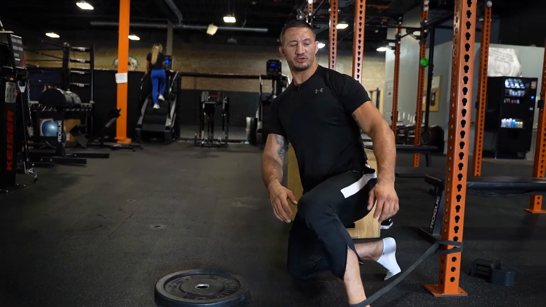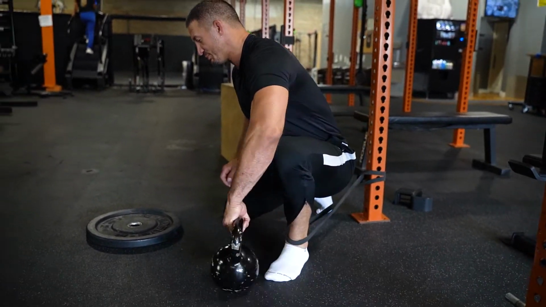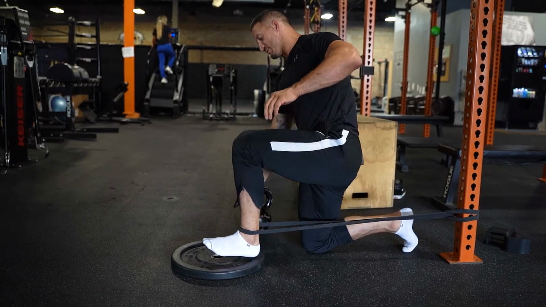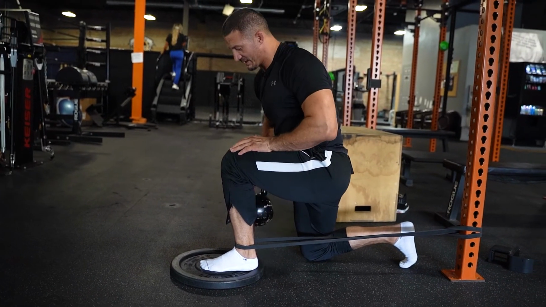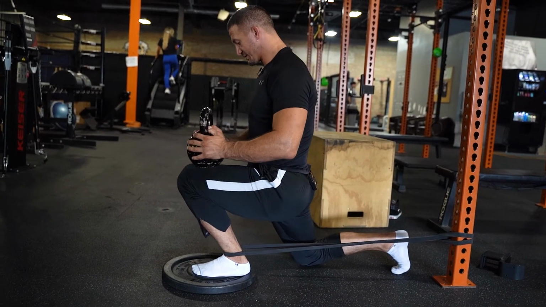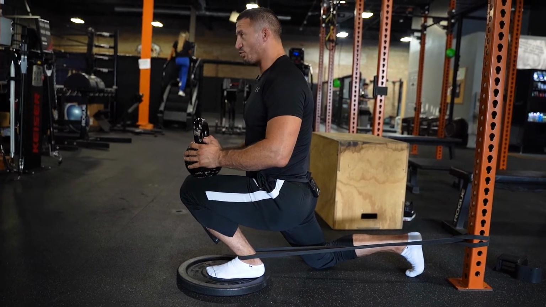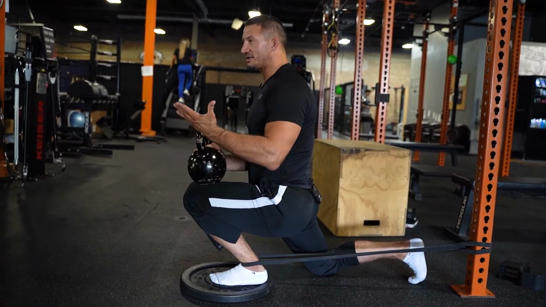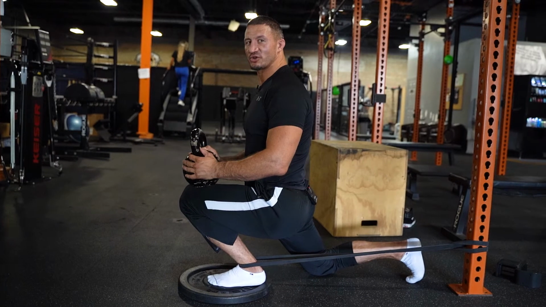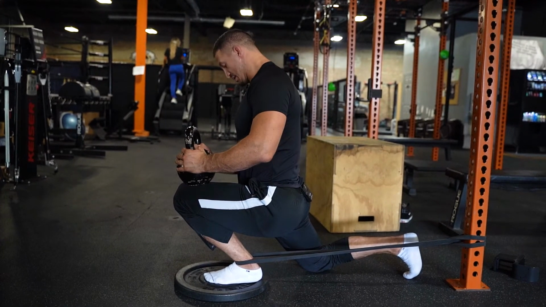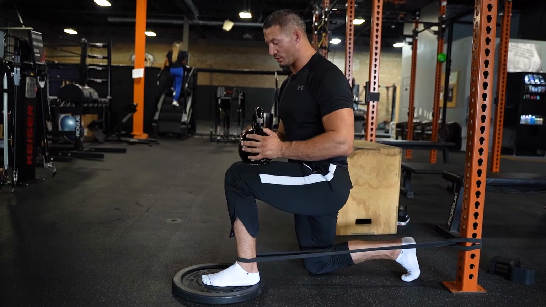Another thing that you can do, you can put a kettlebell, not too heavy, on your knee and just push the weight against the knee. That can help you with extra pressure and extra tension to help you with that range of motion.